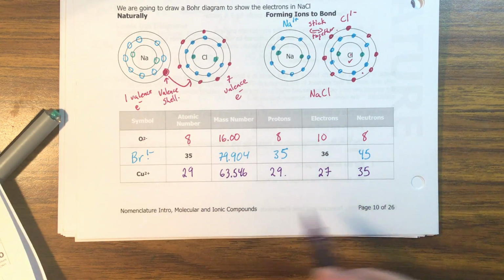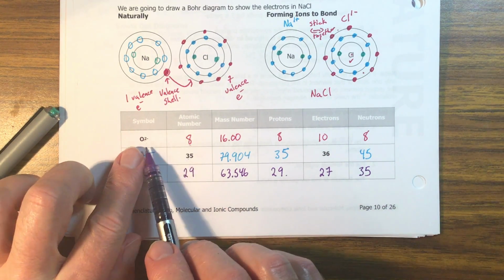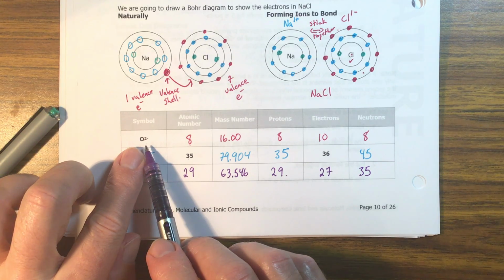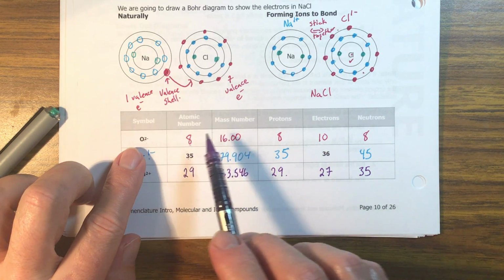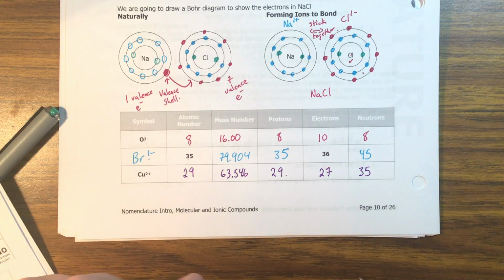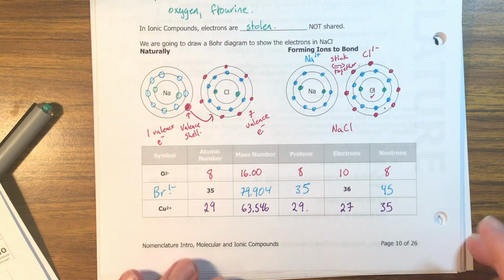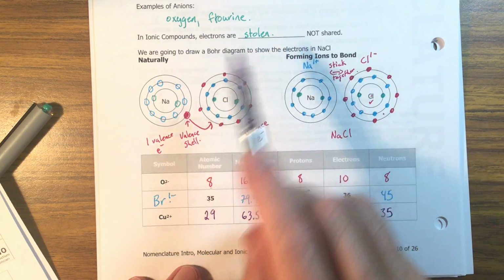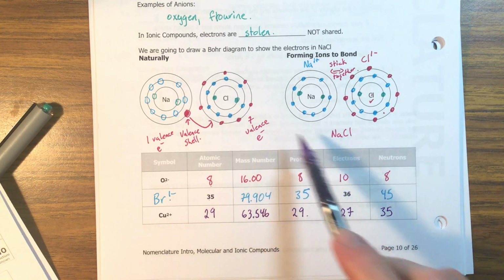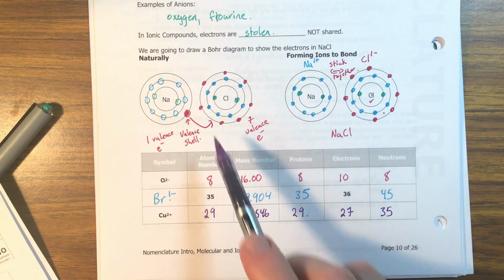You should be able to fill in a chart like this, given an element and its ionic charge, how many protons, neutrons, and electrons it has. All right, so that's ionic substances. They're formed by stealing electrons so that the two chemicals get full valence shells.